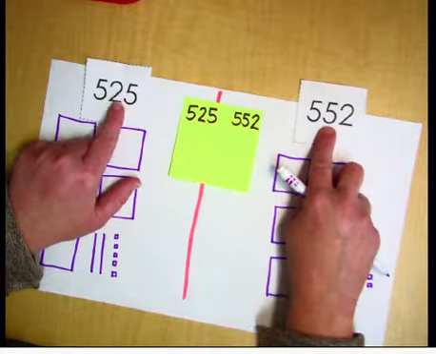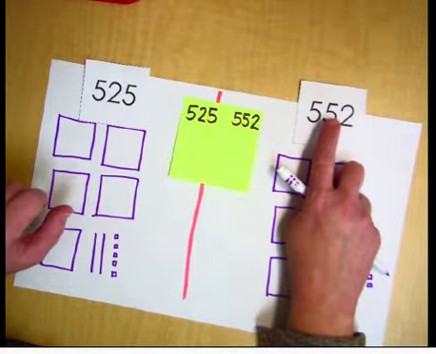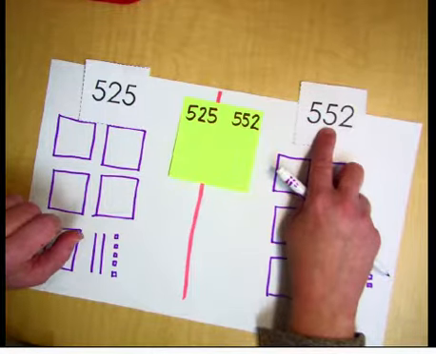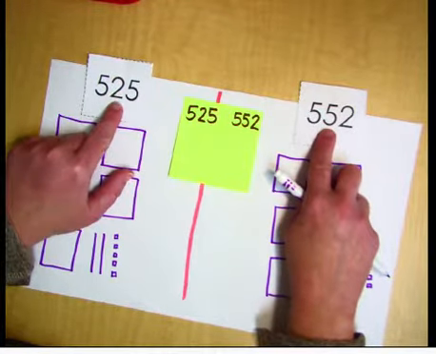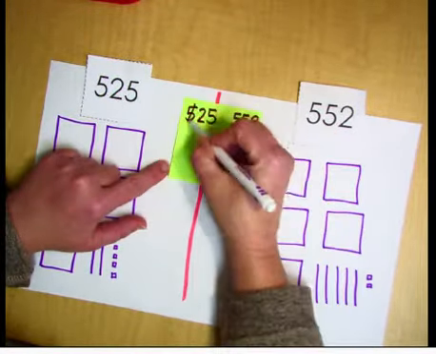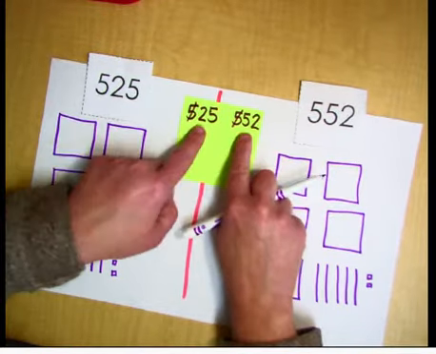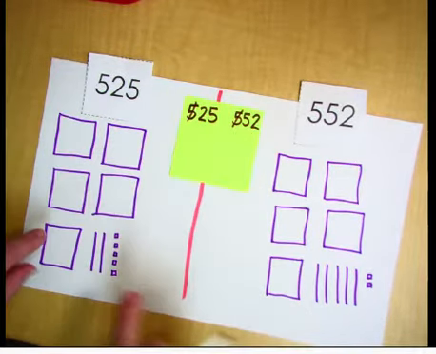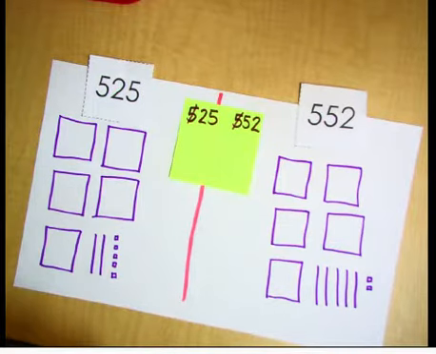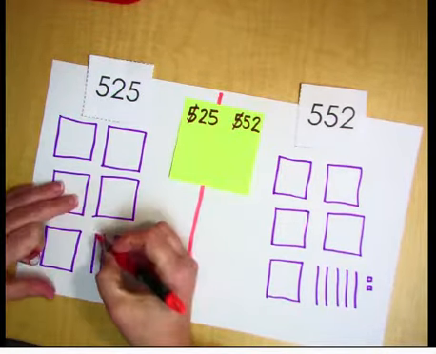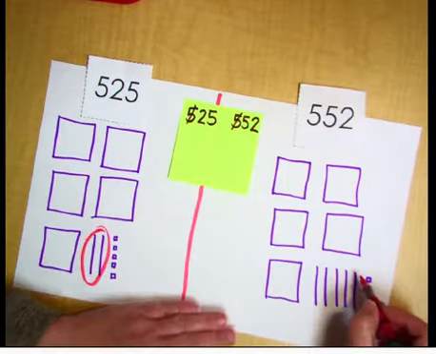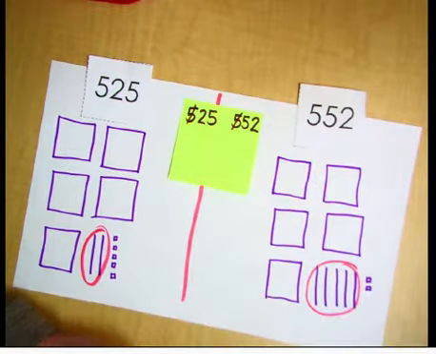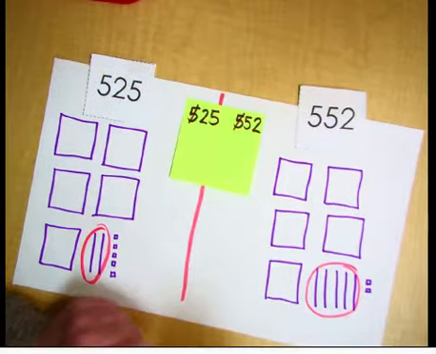525 has 2 tens. 552 has 5 tens. So they're not the same. Even though their hundreds places are the same, the tens places are not the same. We're comparing these 2 tens and these 5 tens. So which is greater? The 2 or the 5? Most definitely the 5.